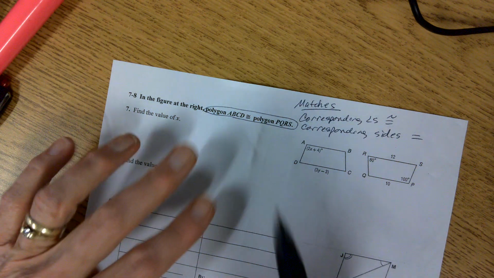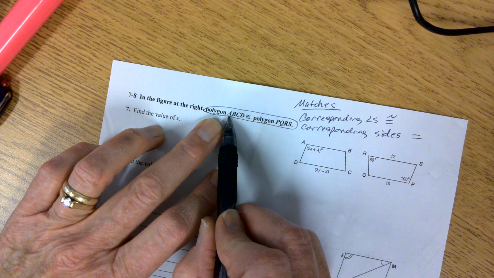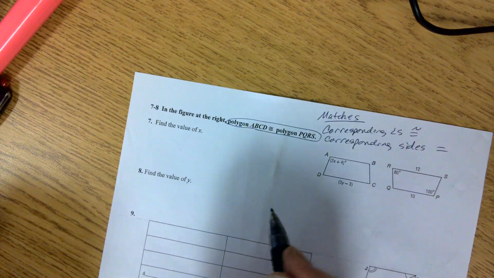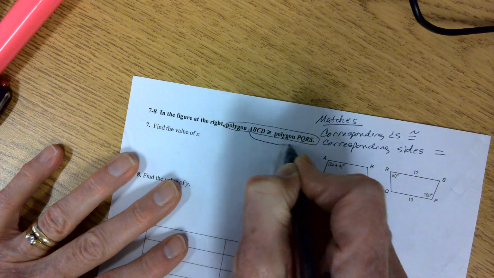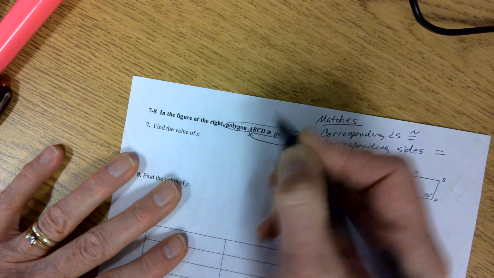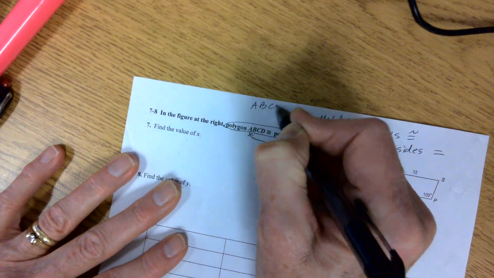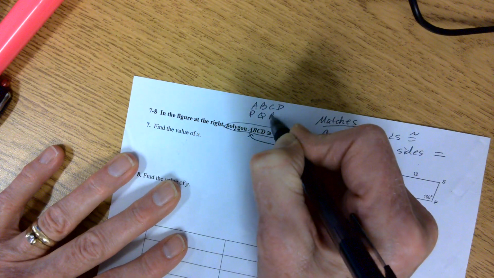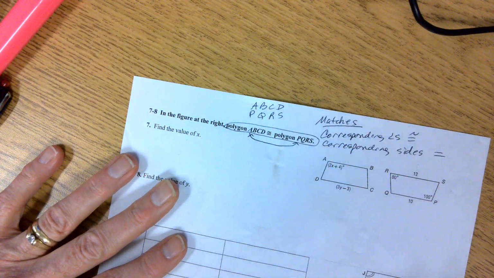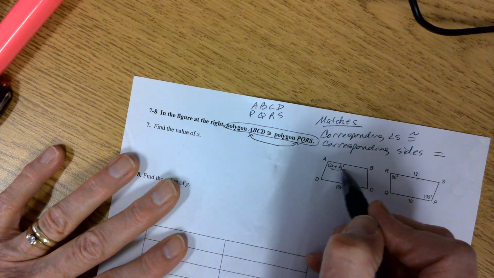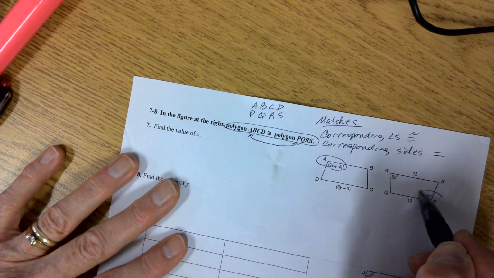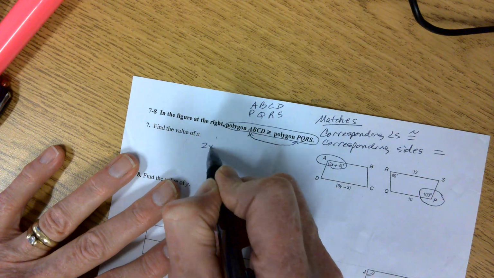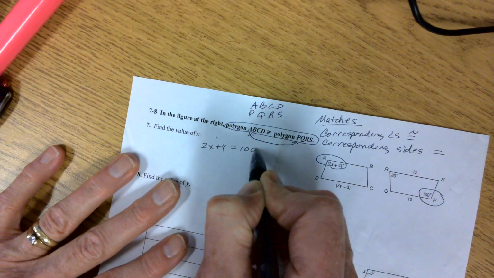So for instance, angle A corresponds to angle P. It's kind of nice when you write them under each other because it's easier to see and you can't crisscross them. So angle A has to be congruent to angle P. So that means 2x plus 4 equals 100.